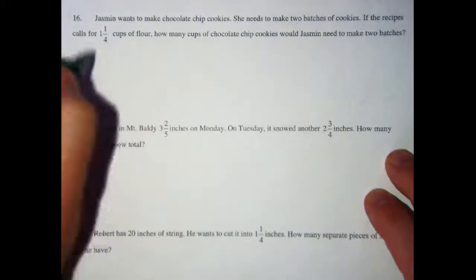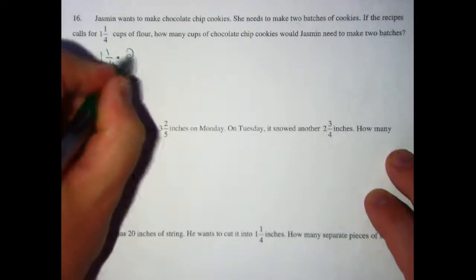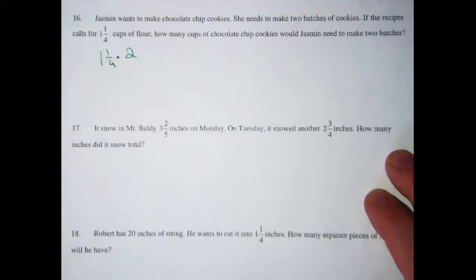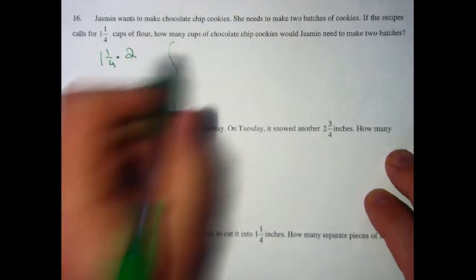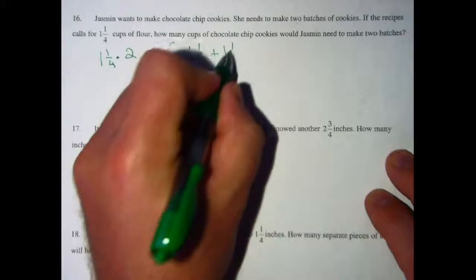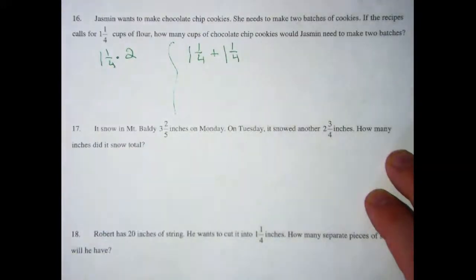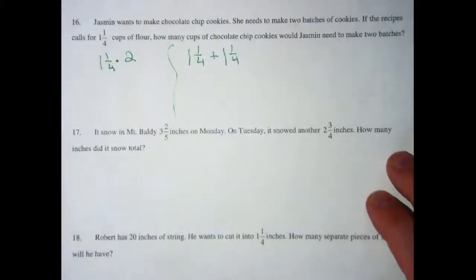So there are a couple of ways of doing this. You can take 1 1/4 and say, what's 1 1/4 times 2? Right, that's twice as much. Or you can just say, well, 1 batch is 1 1/4, and the other batch is 1 1/4. So you can just add, because it's only times 2, it's not that hard just to add the fractions together too. If this was times 7, we wouldn't be adding 7 of these together. But there are 2 ways that are perfectly fine for doing that. So you pick the way you like and go ahead and solve it.